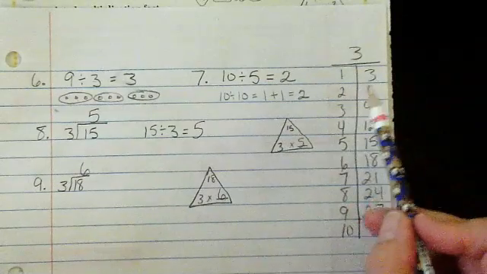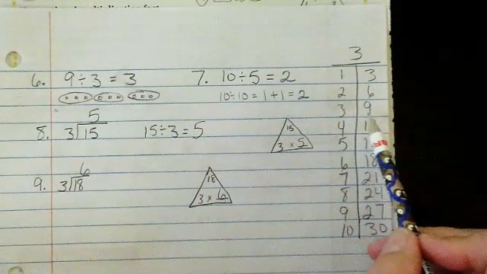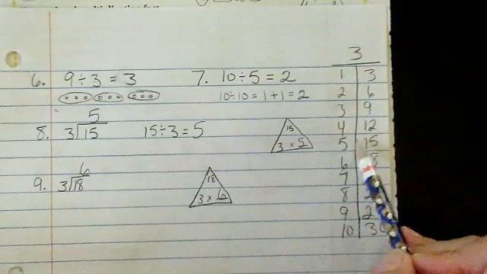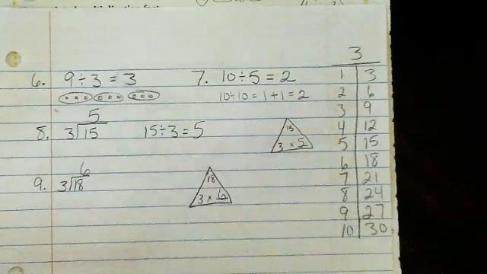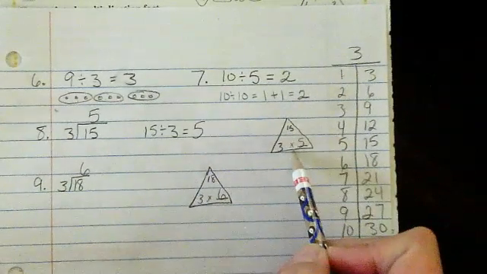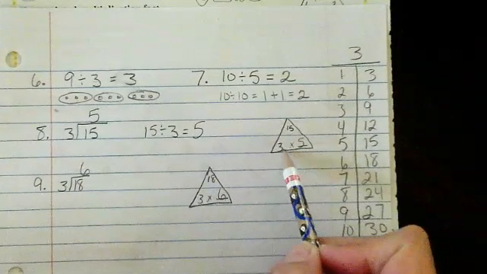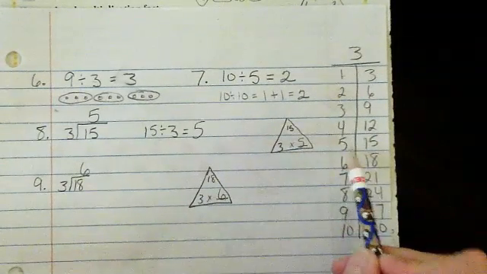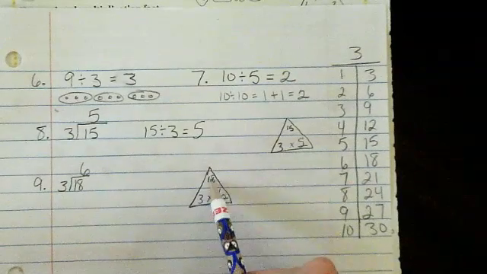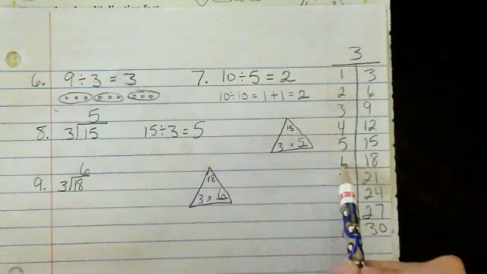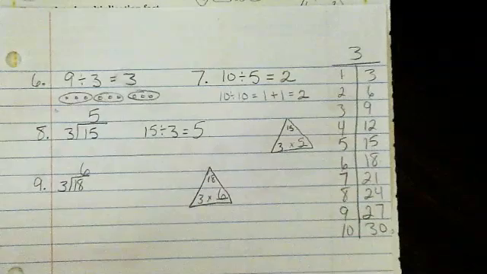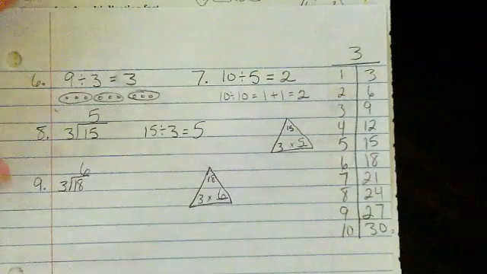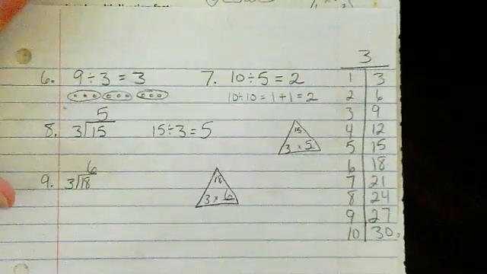So 1 times 3 is 3, 2 times 3 is 6, 3 times 3 is 9, 4 times 3 is 12, 5 times 3 is 15, all the way down. This could truly help you. Then when you're doing your fact family chart, you can say 3 times what is 15? Find 15, 5. 3 times what is 18? Find 18. 3 times 6 is 18. Makes it simpler. Even better is just to memorize them.